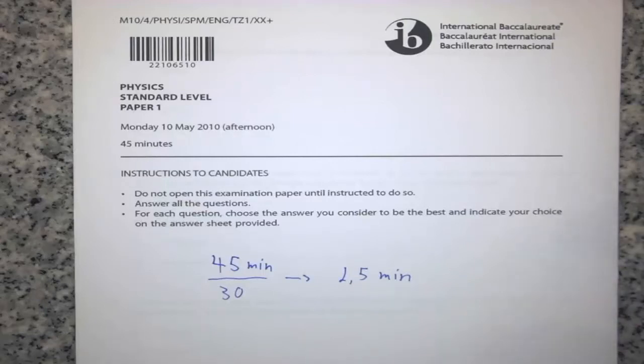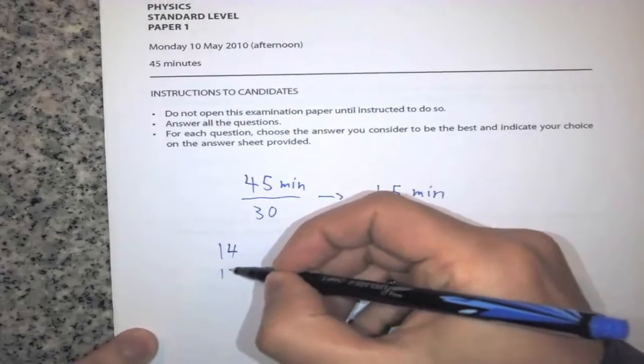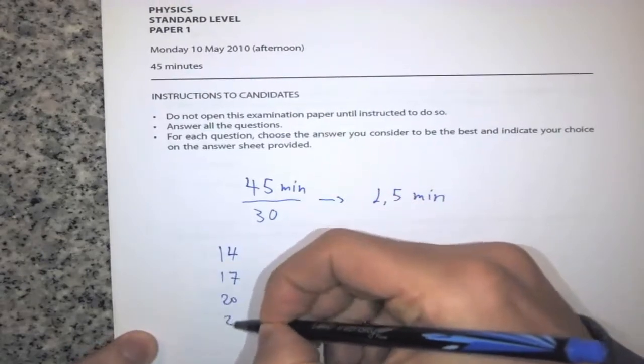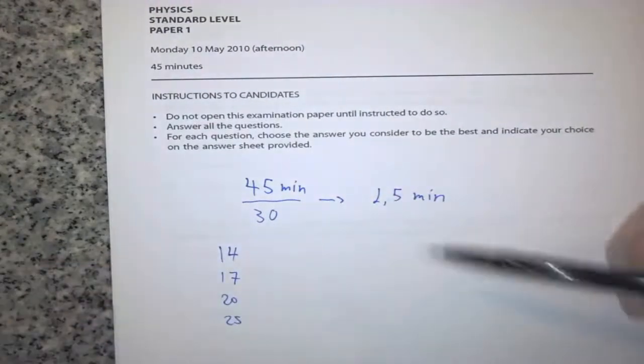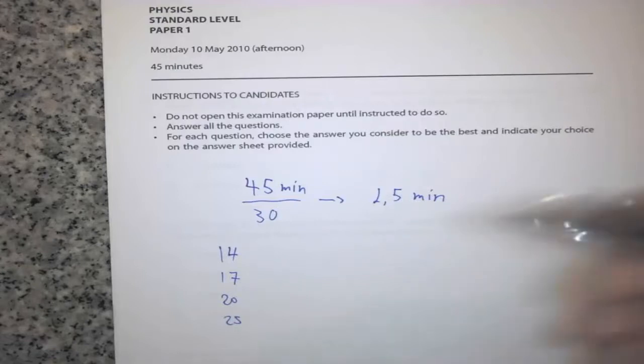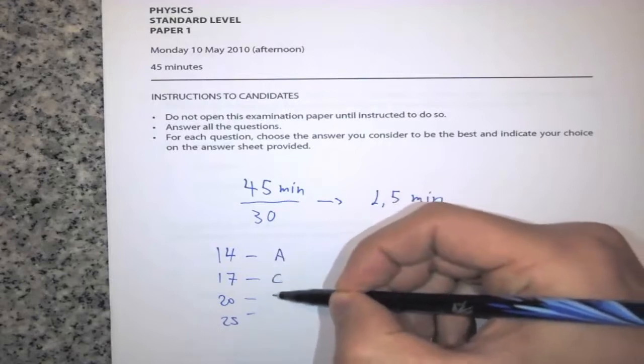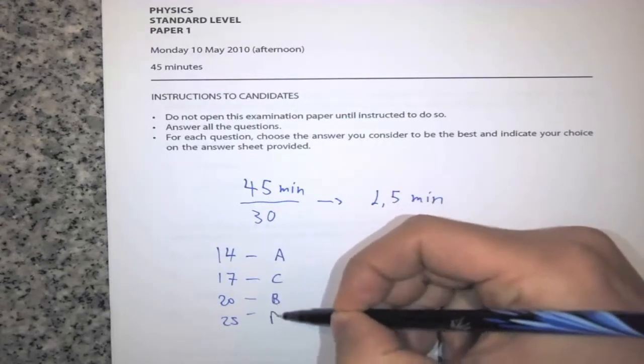Now in the case that you will not be able to solve a couple of them for any reason, for example, you miss question 14, question 17, question 20 and 25, so you have no idea what's going on here, you have to give an answer, whatever it is. You're just going to try your luck here. But you will not choose A for this one, C for the other one, B for another, D or whatever.